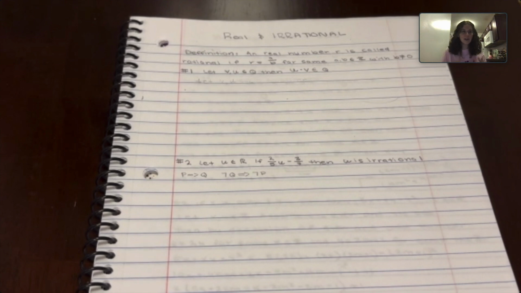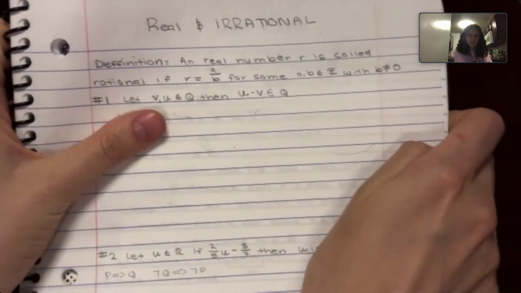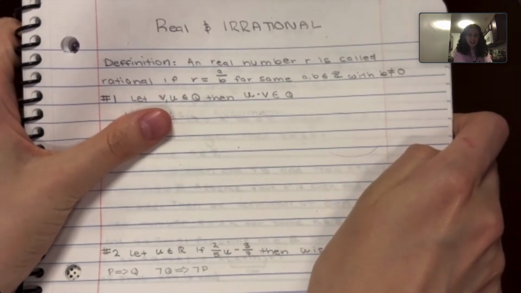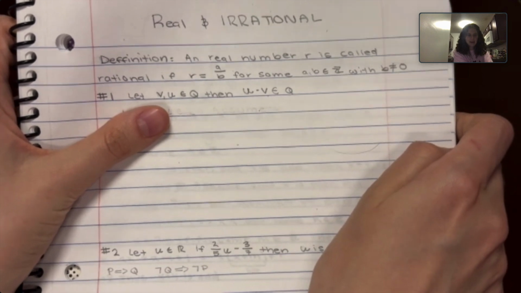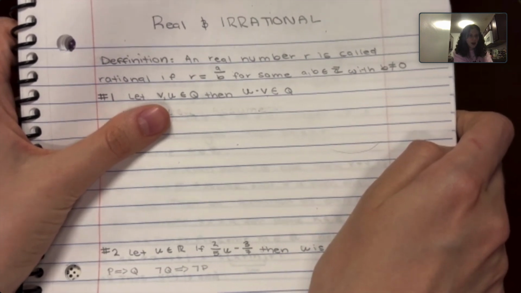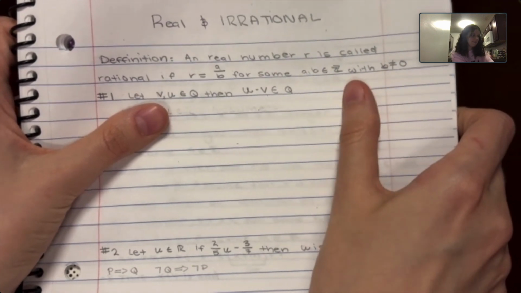First, let's jump into the definition. Our definition is: a real number r is called rational if r equals a over b for some integers a and b with b not equaling 0. The first problem we have is: let u and v.